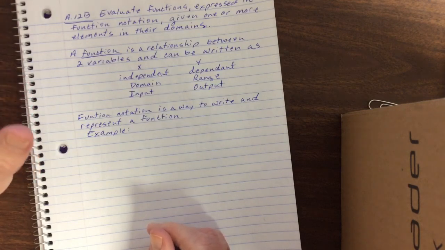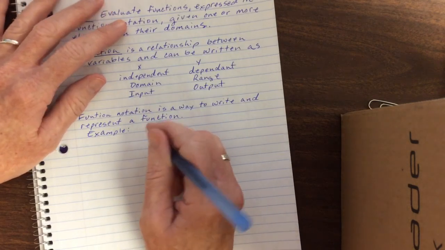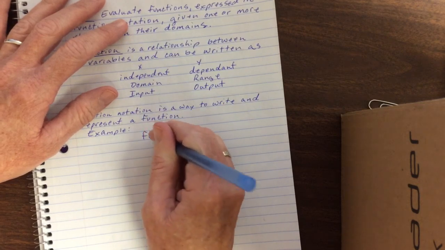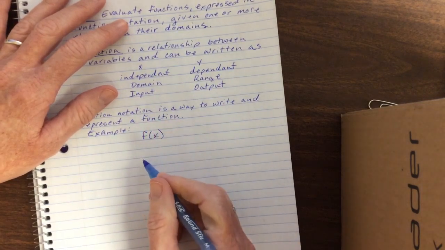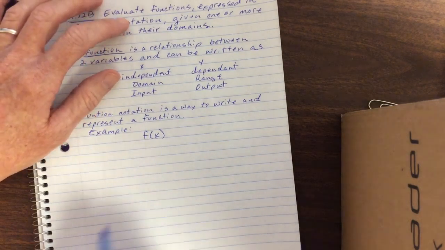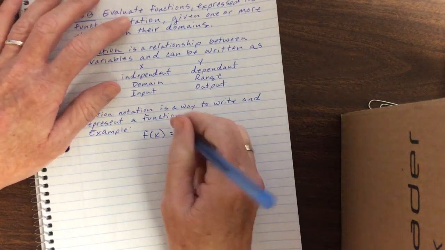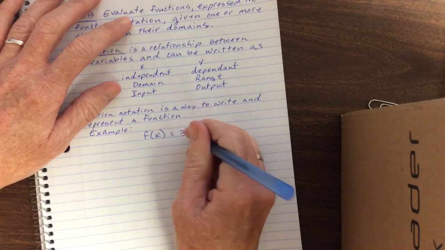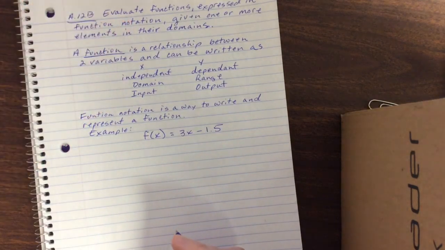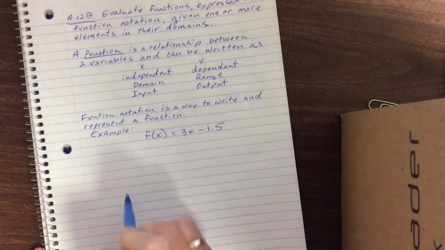And that's pretty much what we're going to be doing, except instead of writing a y, in algebra you're going to see it notated like f(x). And what they're saying is f of x, or the function of x, equals, and then you'll have an equation. And we're going to write 3x minus 1.5. That's how it will look, f of x.